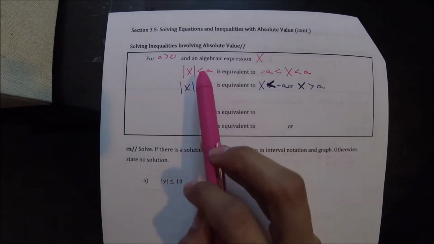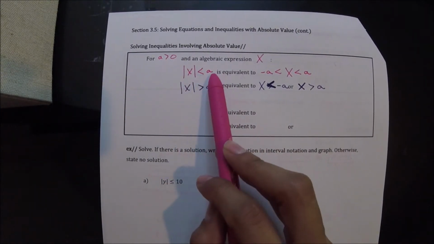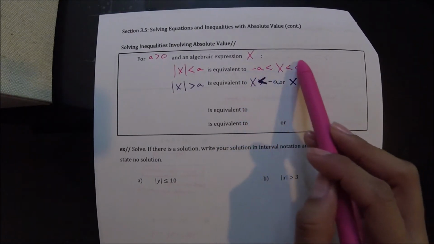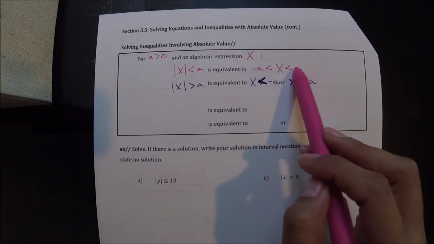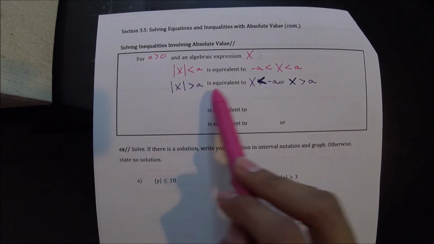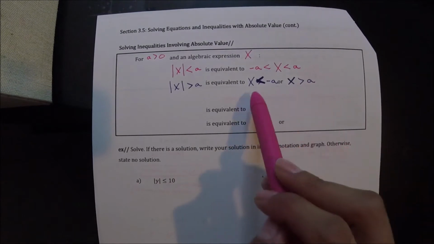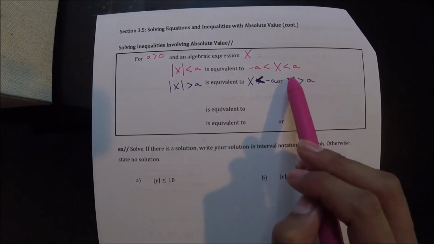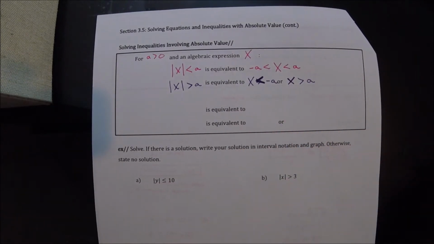So when you have the absolute value less than some number, then you just put it into one longer compound inequality like this. But if you have the absolute value bigger than the number, then you split it apart and set one of them less than negative a, or the original one bigger than a.